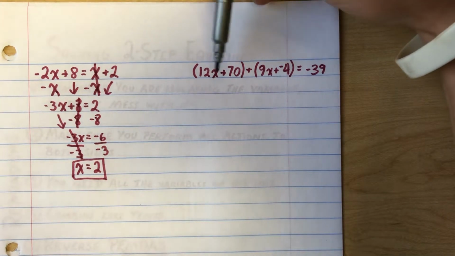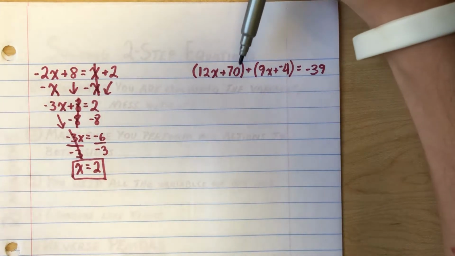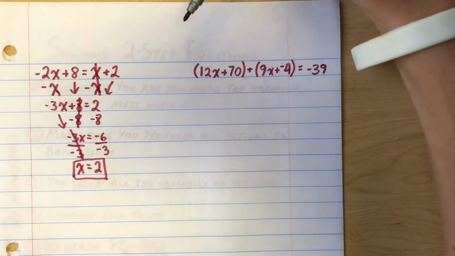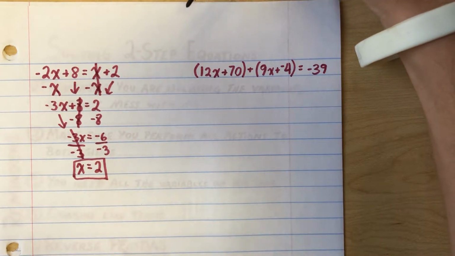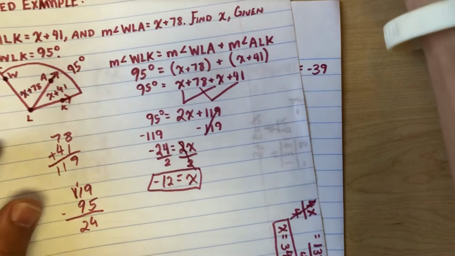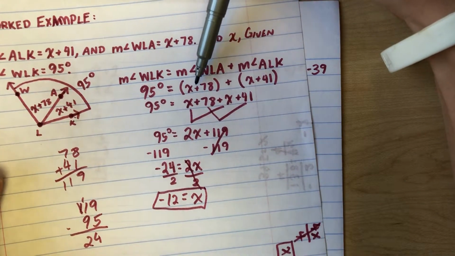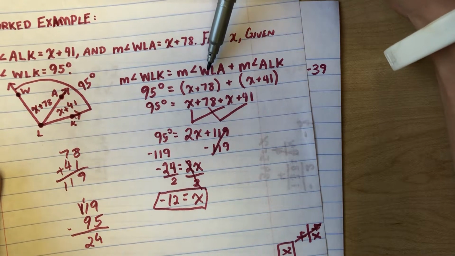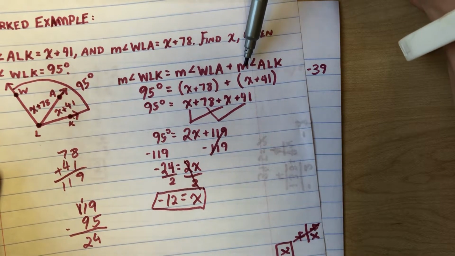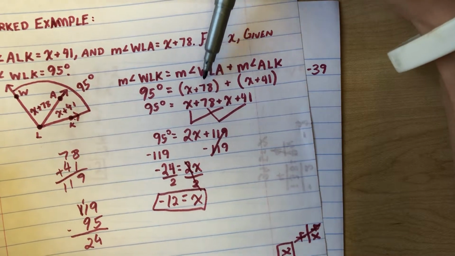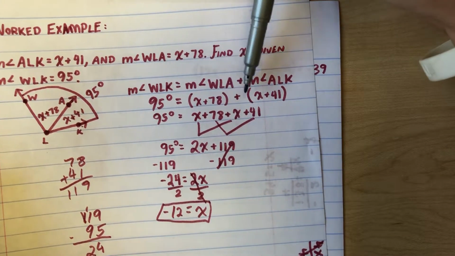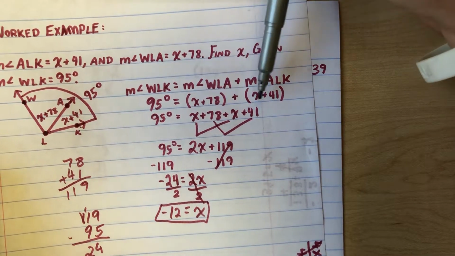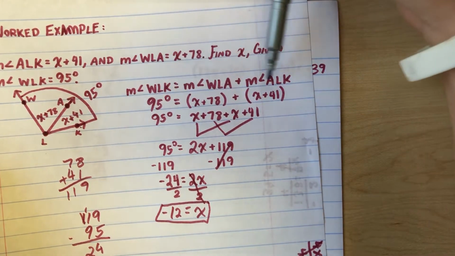It's being grouped, all right? And maybe when this person made this equation, these things actually meant something. Like if you guys have watched, or you will eventually watch, the angle addition postulate video, we end up setting up this equation right here to solve this. So maybe it's like that, where in the beginning, this was the measure of angle WLA, and this was the measure of angle ALK, and we were told in the problem that that is x plus 78 and x plus 41.